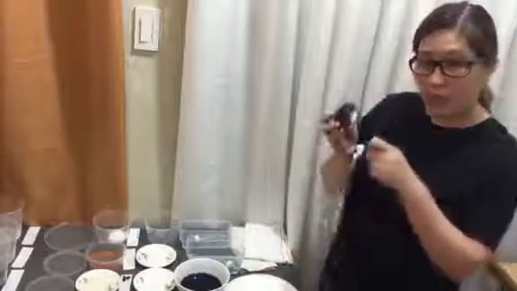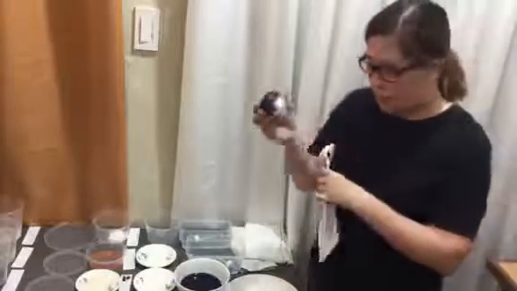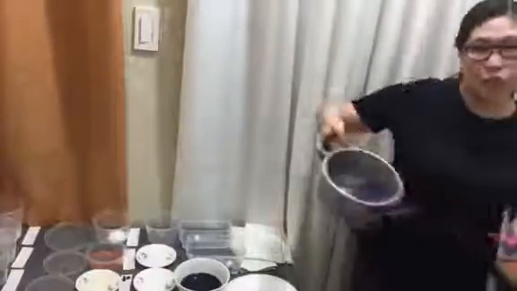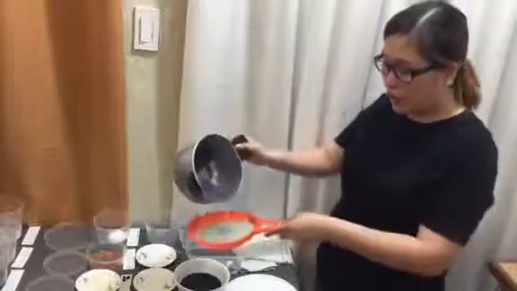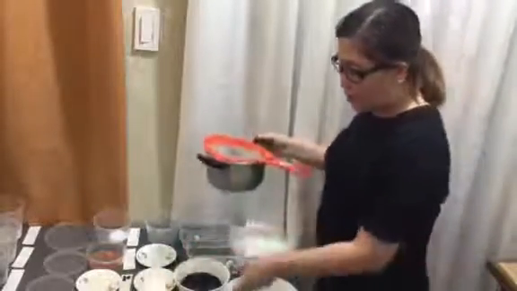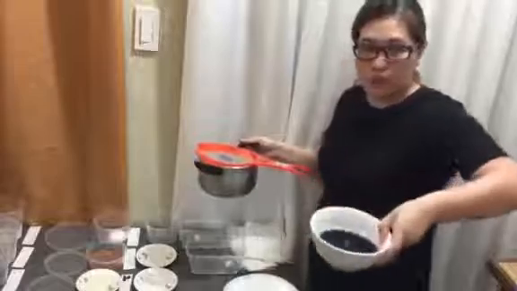The procedure for this activity is, first, number 1, take a red cabbage and slice it into small pieces. For short presentation purposes, I already cut it into small pieces and boiled it in hot water for 30 minutes, and it will turn out like this. You have to drain it to make this red cabbage juice.